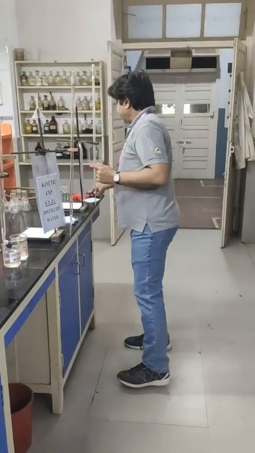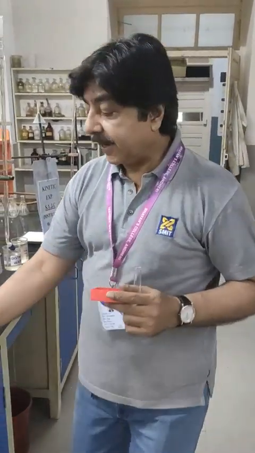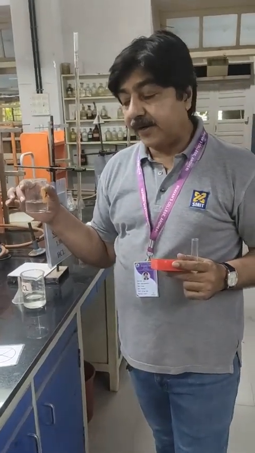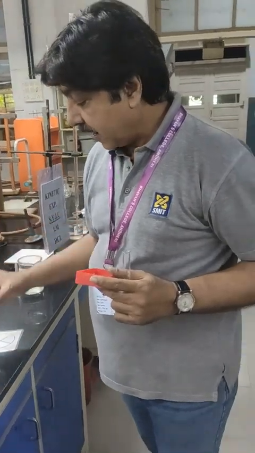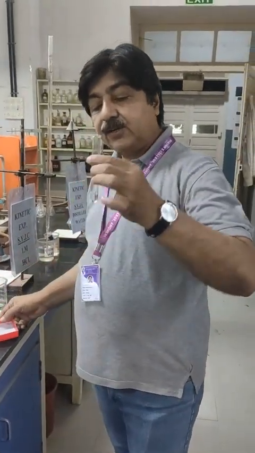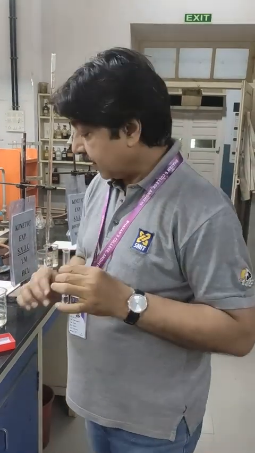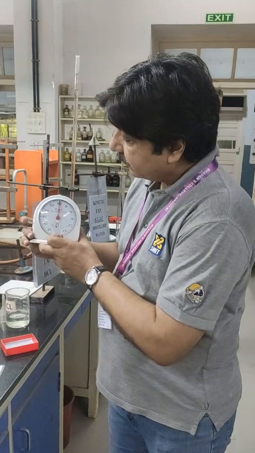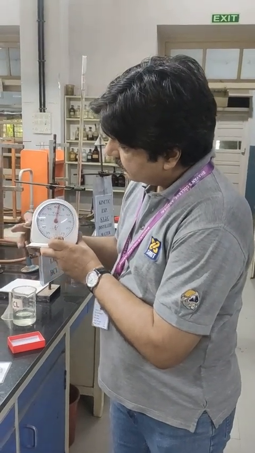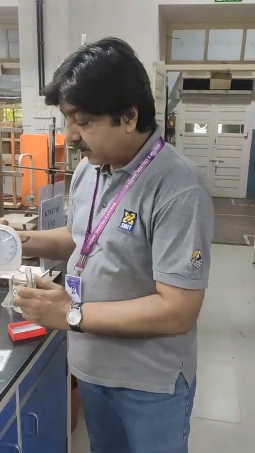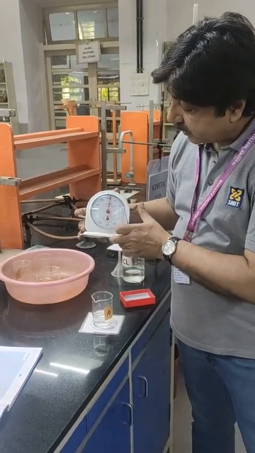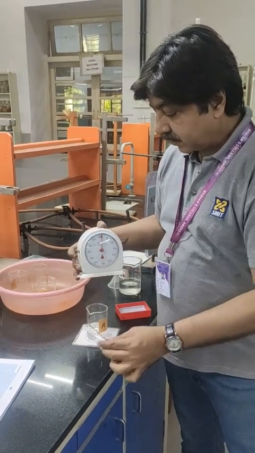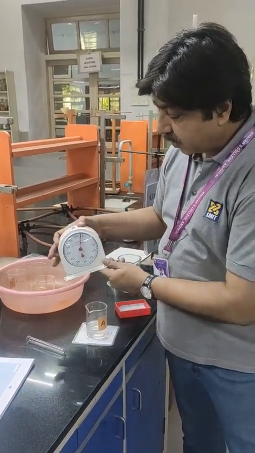So now I begin with the experiment. We have taken 20 ml of sodium thiosulfate. To that I have added 28 ml of water, and in this test tube I have taken 2 ml of HCl. Now the moment I add HCl, I have to start this stopwatch. I am adding, and I have started the stopwatch.